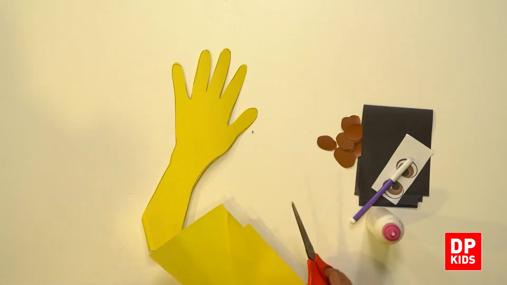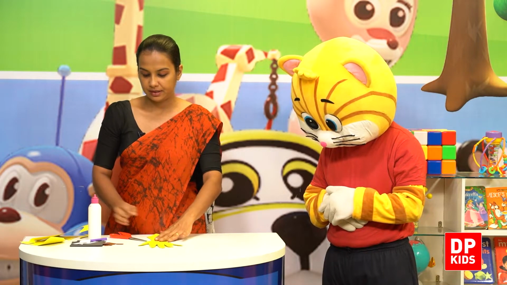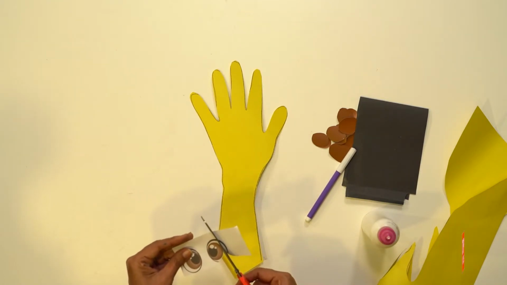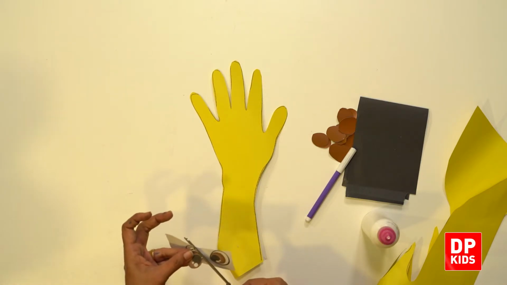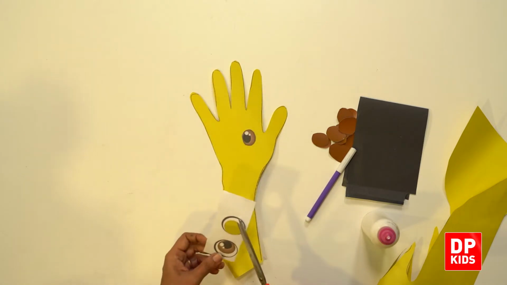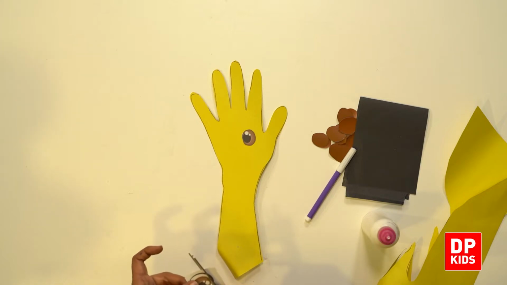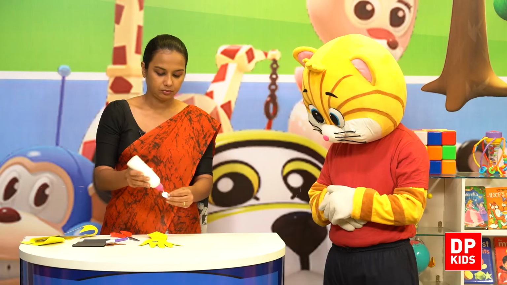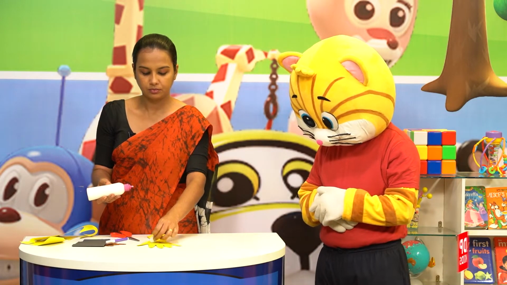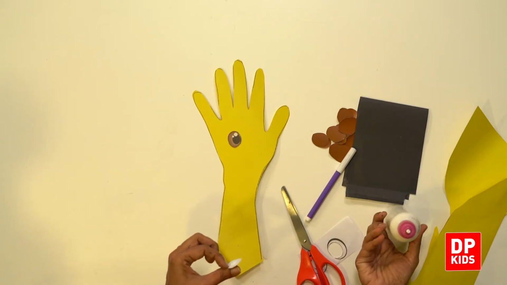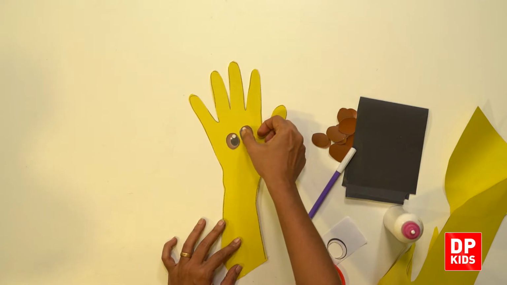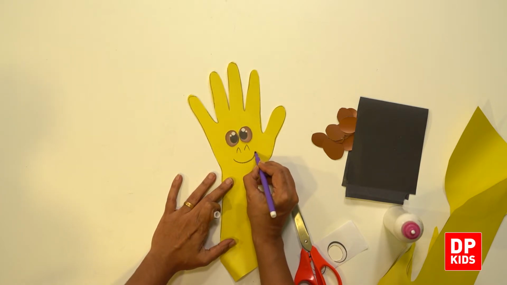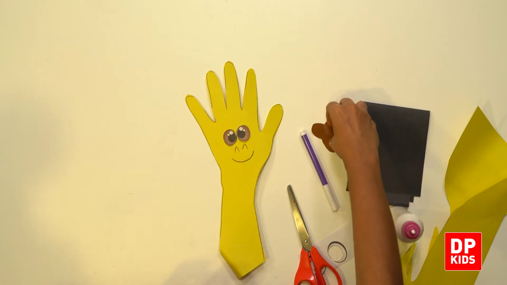Kitty, we are going to make our giraffe now. We're going to make the tall giraffe. Right, okay. So first, we'll cut its eyes and paste them. And we'll draw his nose and the mouth. Right? And we'll paste these circles here and there.